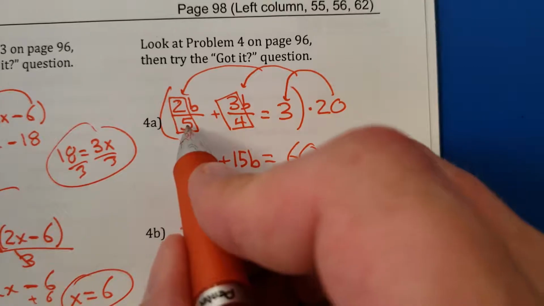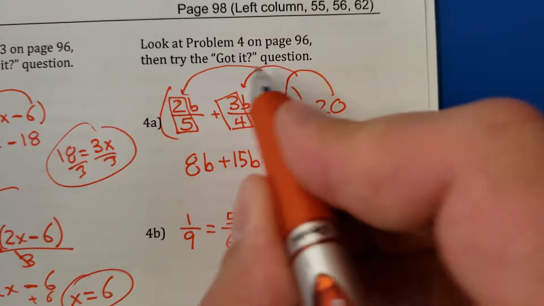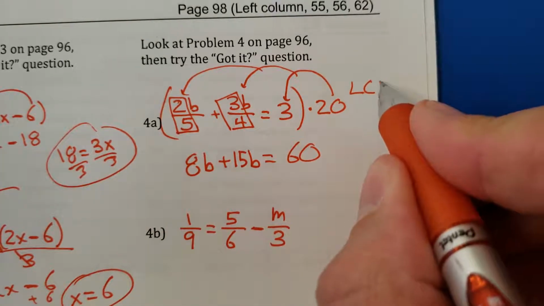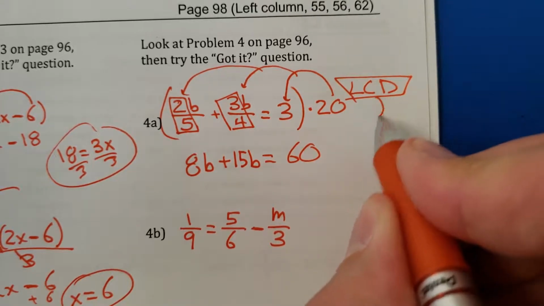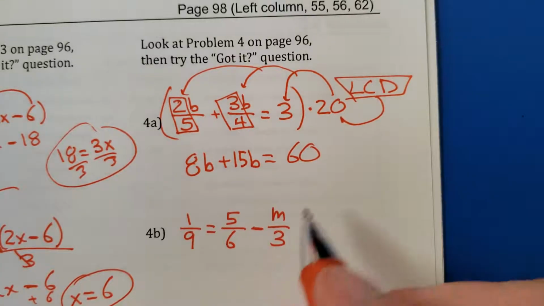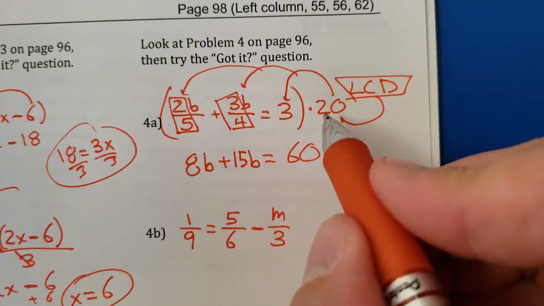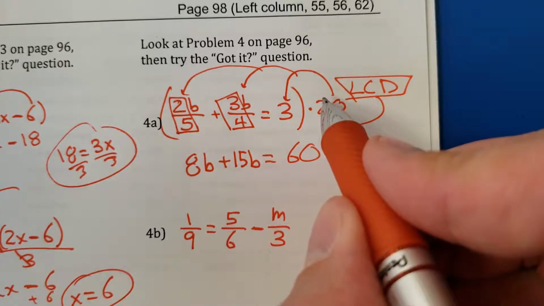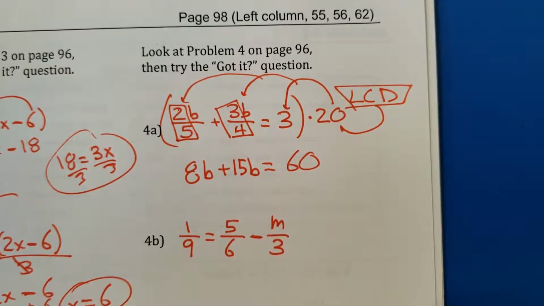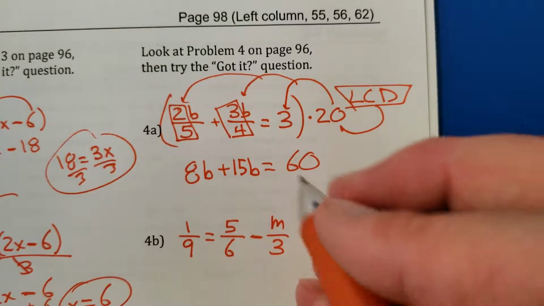All right. So, lowest common denominator. I'll write that down. Lowest common denominator. Sprinkle it in. I put it on the back end just because there's no room over here, but you could put it over there. You get the idea. As long as you multiply everything by 20, you'll be okay.